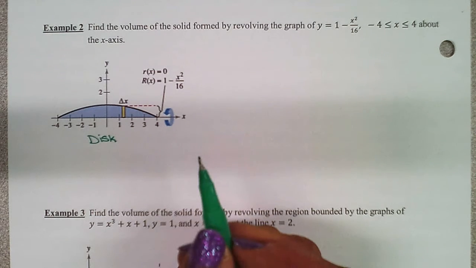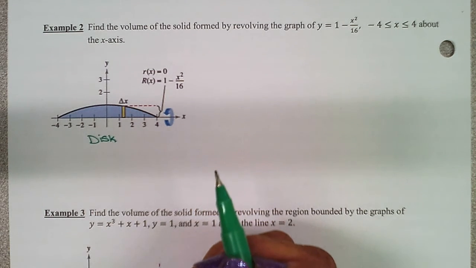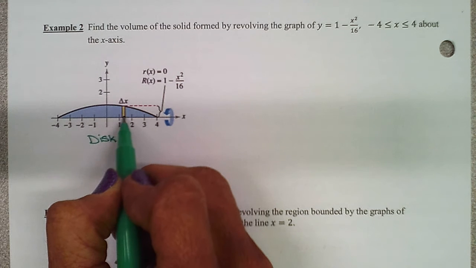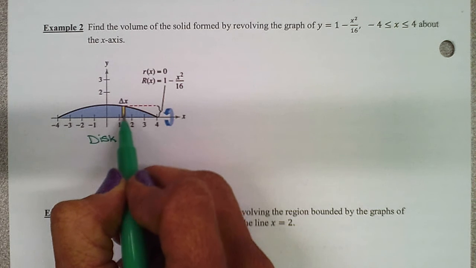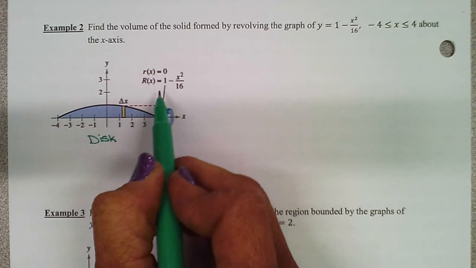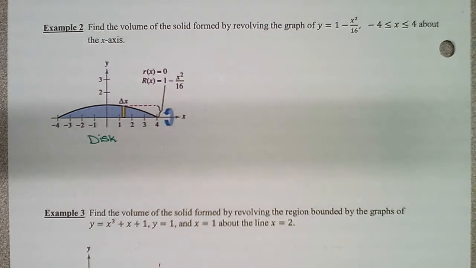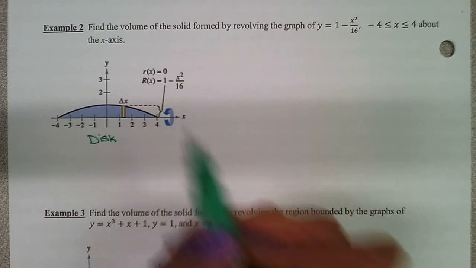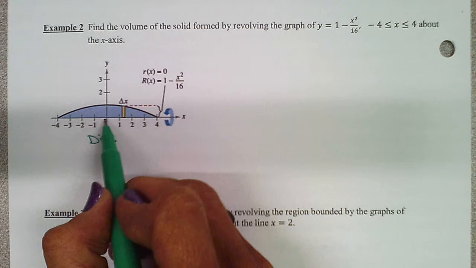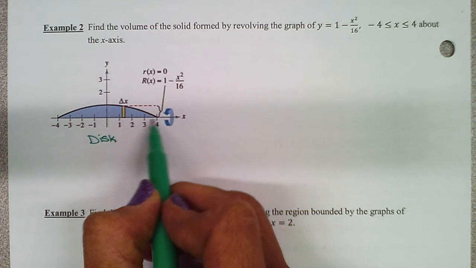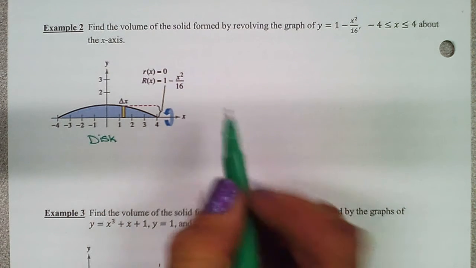Whenever we do the disk is the one that's based off of a radius. So the radius of that disk that's going to be created is just the height of this rectangle, which they already have labeled as 1 minus x squared over 16. They do have the little r of x labeled, but really we wouldn't need it. That inside radius, there is none, so it's just a 0.